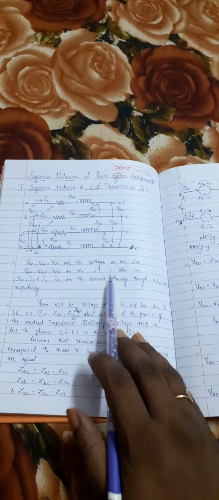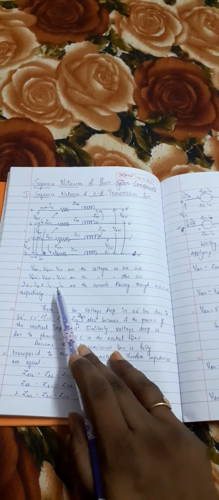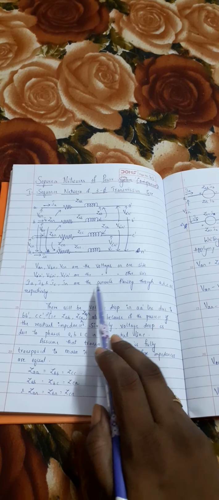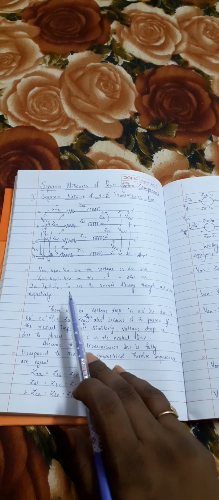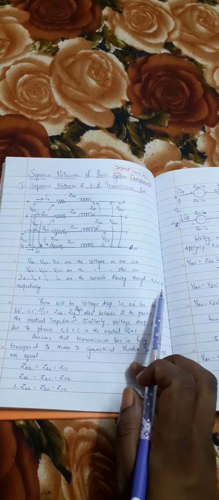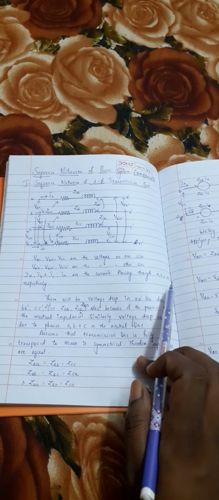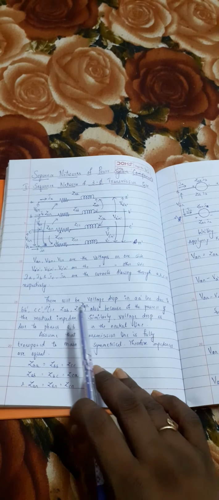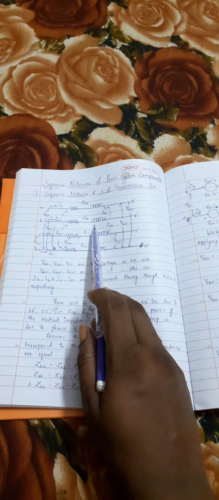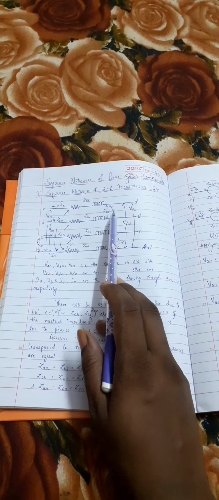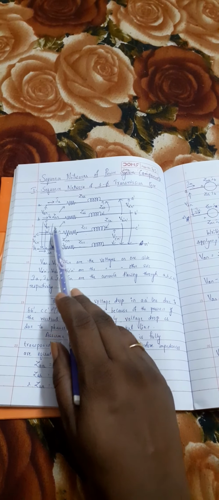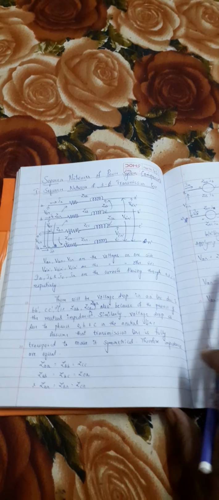VAN, VBN, VCN are the voltages on one side, and VA dash N dash, VB dash N dash, VC dash N dash are the voltages on the other side, and the currents IA, IB, IC and IN are the currents flowing through A, B, C and neutral wire respectively. So as I've said, due to the mutual impedance also the phases are being affected. So that's why we are going to consider ZAB, ZBC and ZCA, and also the impedances ZAN, ZBN and ZCN.